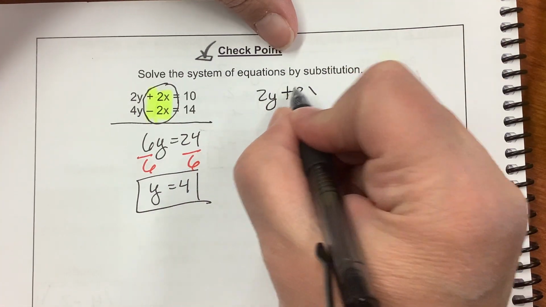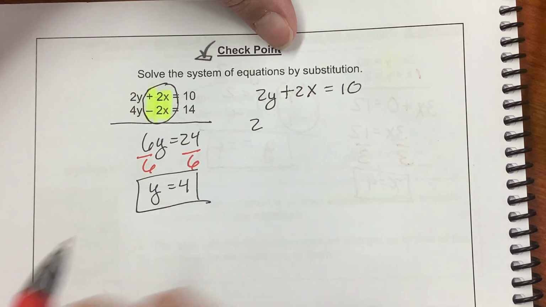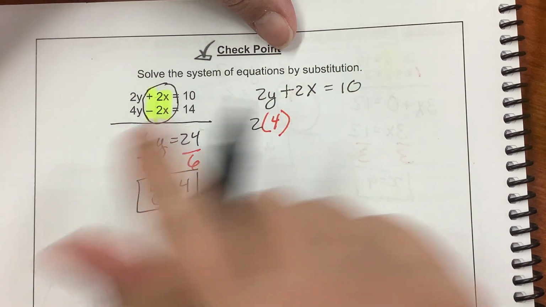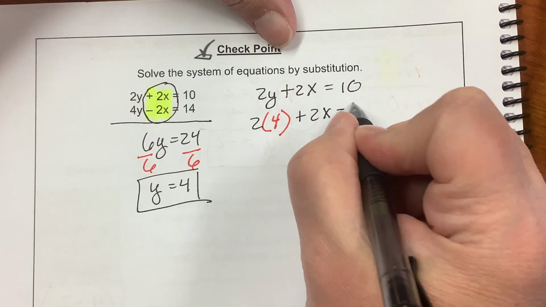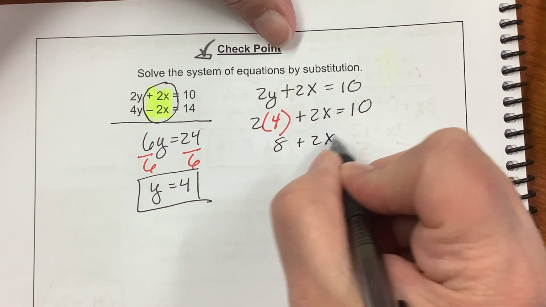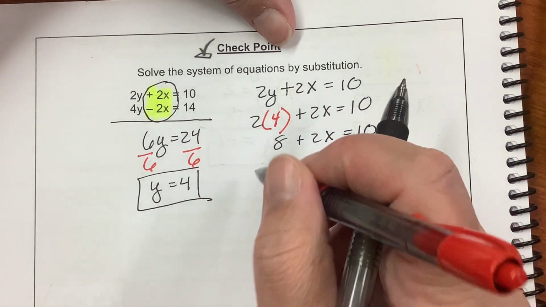2y plus 2x equals 10. Now I'm going to substitute 4 in parentheses for y because I want it to multiply. 8 plus 2x equals 10. I'm going to minus 8 from both sides.